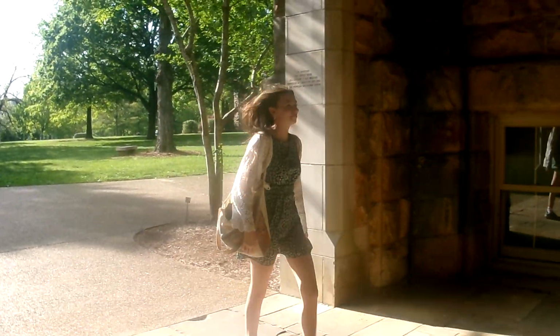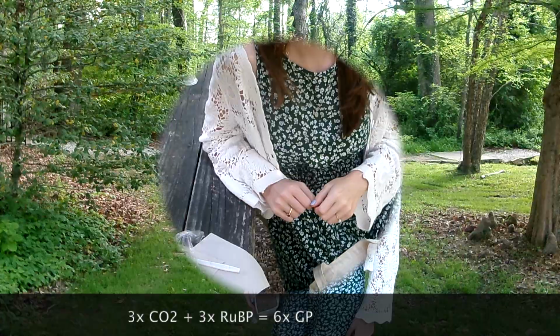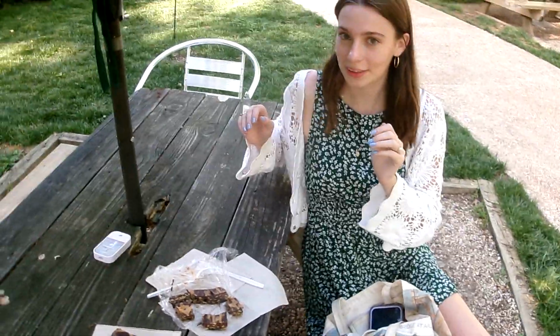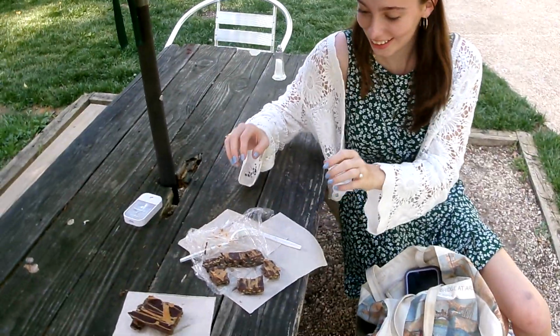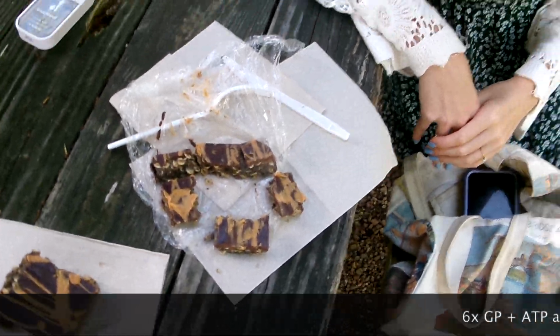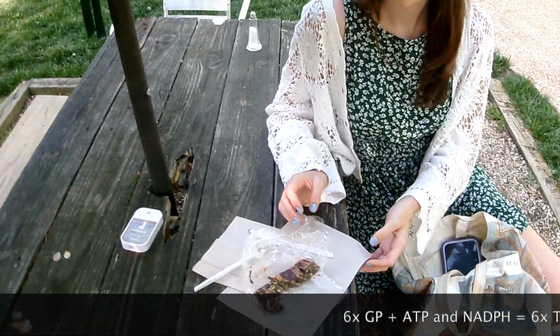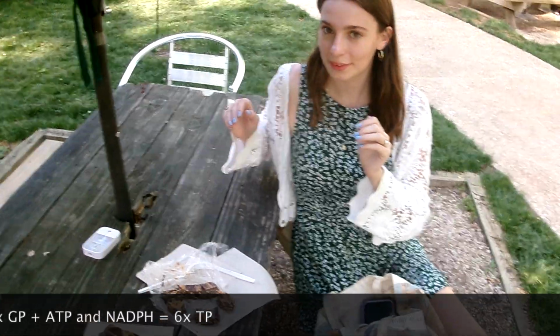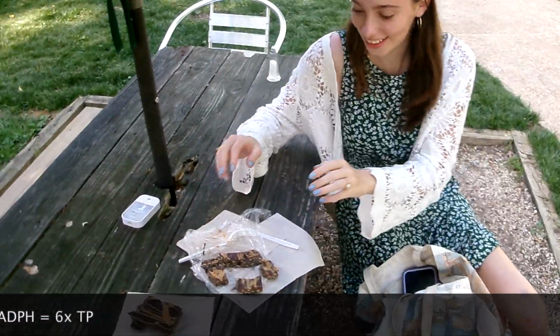The first step of the Calvin cycle is carbon fixation. This is a light-independent reaction. First, carbon dioxide is needed, 3 molecules of carbon dioxide, and your 3 rubisco will make 3 glycerate 3-phosphate, or GP. Next, the reduction of the glycerate 3-phosphate converts it into triose phosphate, which uses NADPH and ATP to create your 6 triose phosphate.